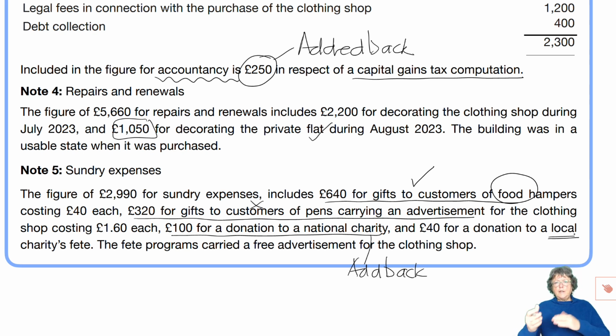Now you see how, as I explained when we were going through that list, they're going to give you two. If they give you two, one of them needs to be added back. They won't give you two and both added back. That's rare. They won't give you two and neither of them added back. Very rare. Okay? If they're giving you two, one will be added back, one will be allowable. You have to learn the rules.